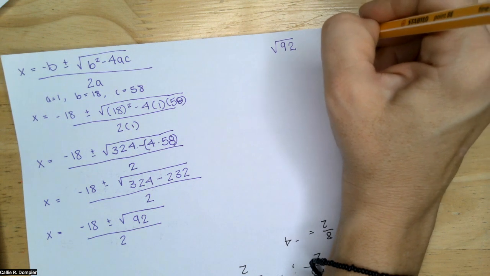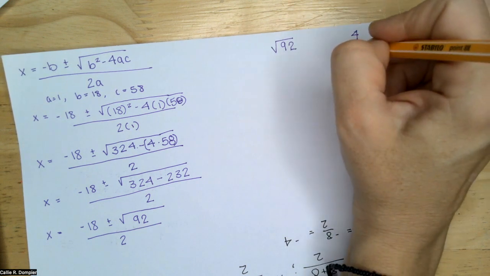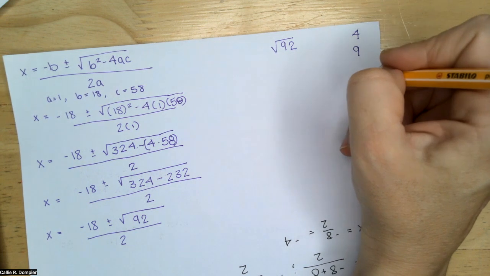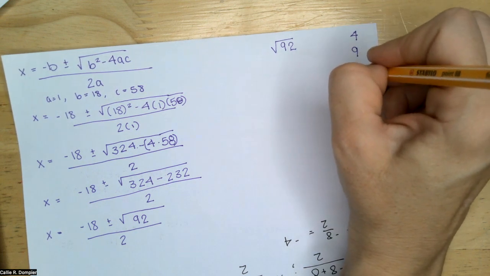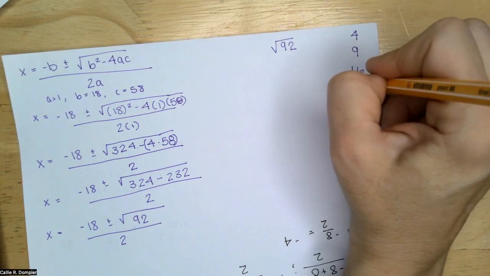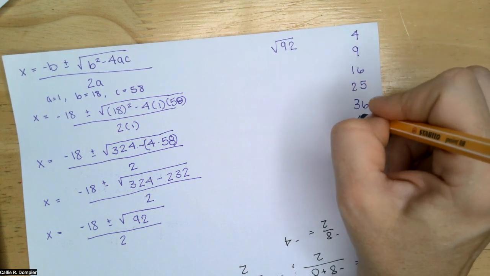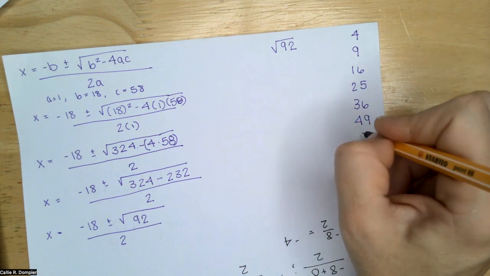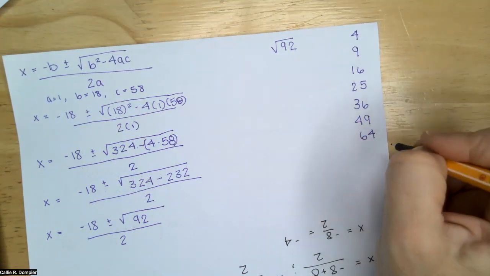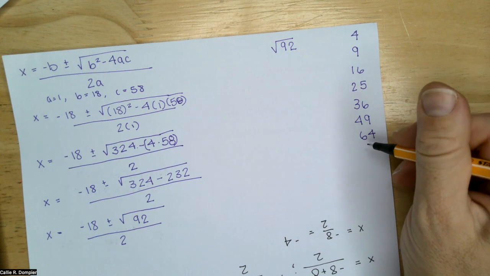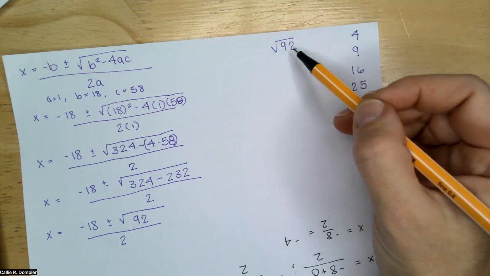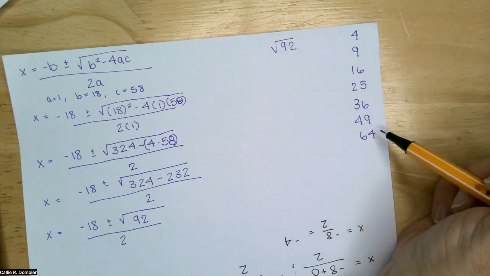So 2 times 2 is 4. 3 times 3 is 9. 4 times 4 is 16. 5 times 5 is 25. 6 times 6 is 36. 7 times 7 is 49, I think. 8 times 8 is 64. We can probably stop there.